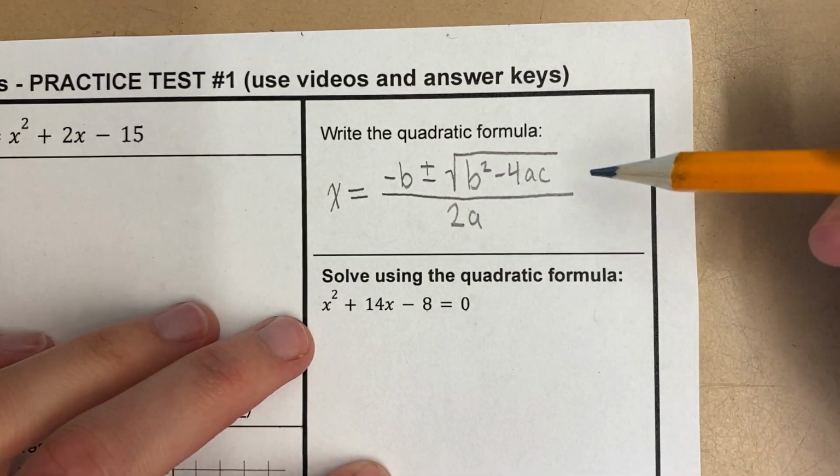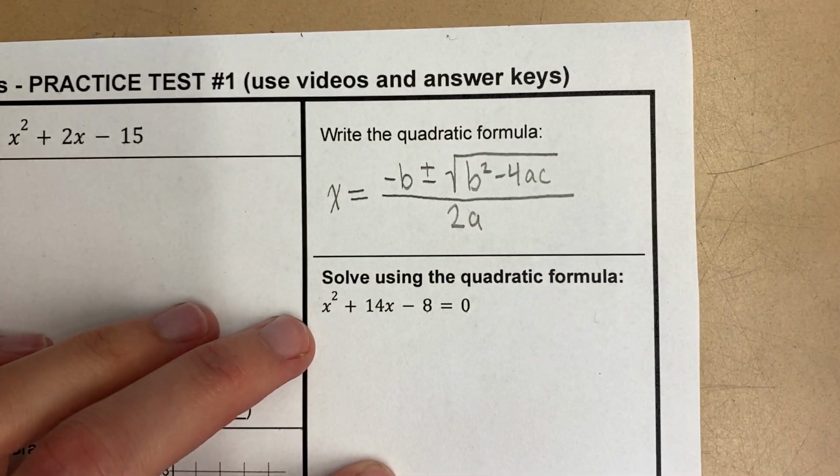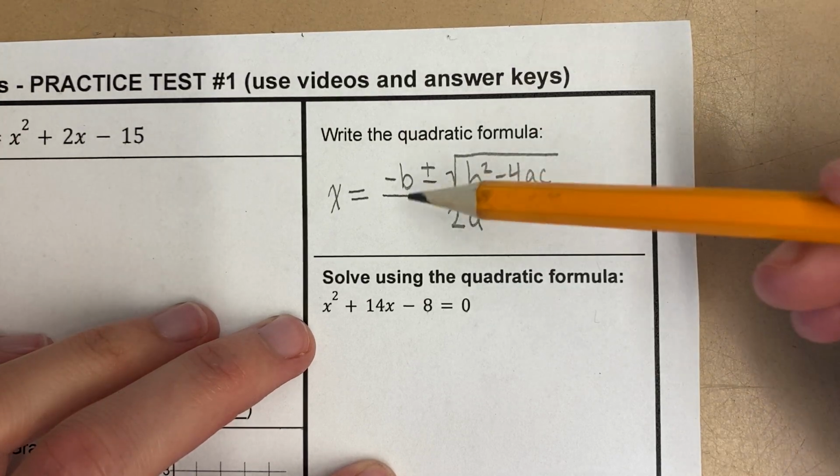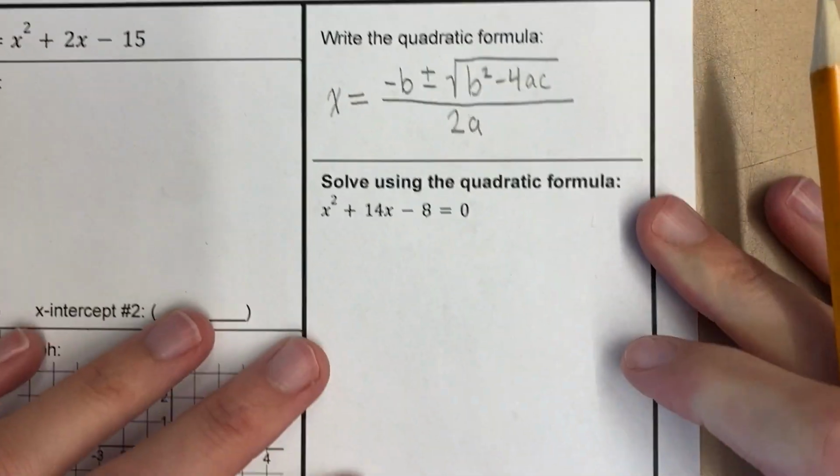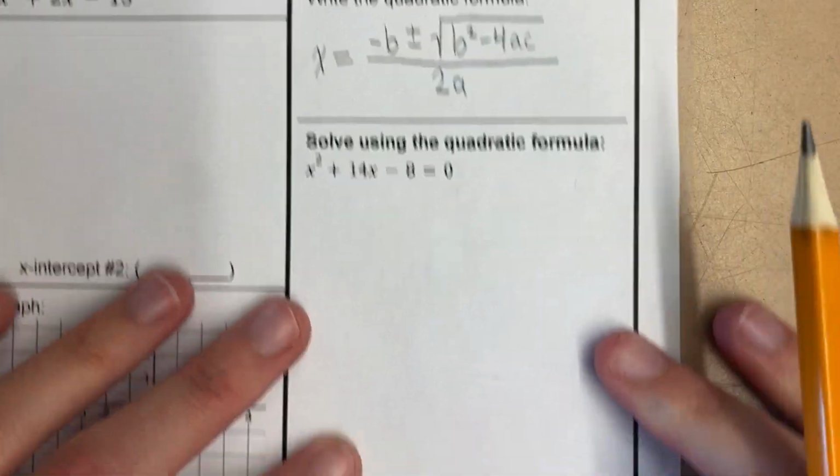I recommend the songs. When I'm writing it, I'm singing the song in my head. I have it to the tune of Jingle Bells. Opposite of b plus or minus root b squared minus 4ac all over 2a, like that. Okay, anyway, that's the quadratic formula.